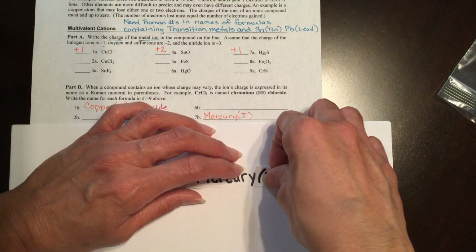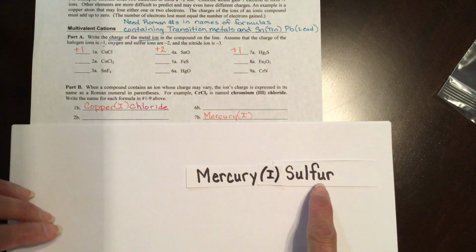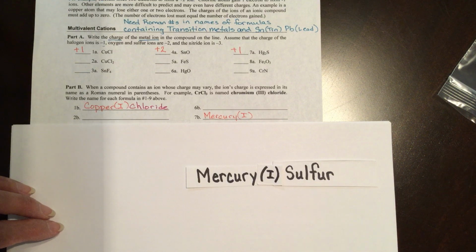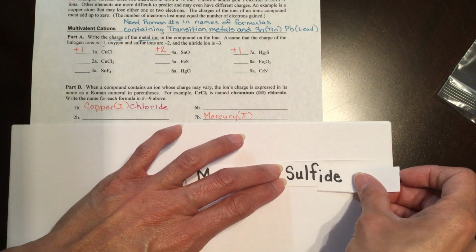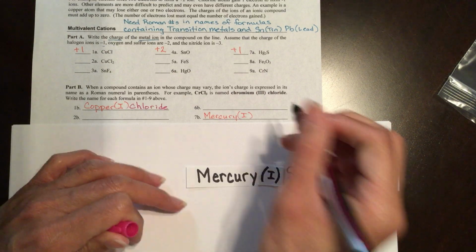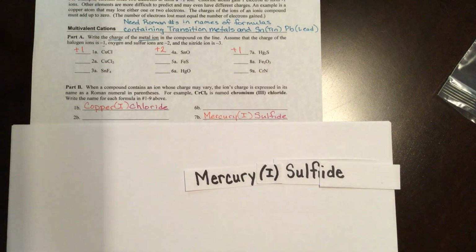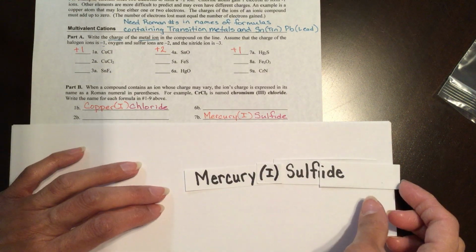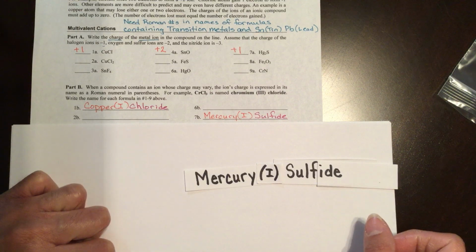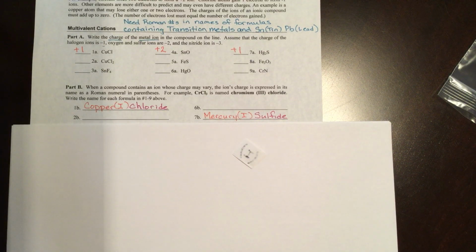Now again, since we are creating a formula, we need to make sure that everybody knows it, and so that means I have to drop the ending and add IDE. So sulfur is going to be sulfide. There we go, sulfide. Okay, so that's going to be that section.